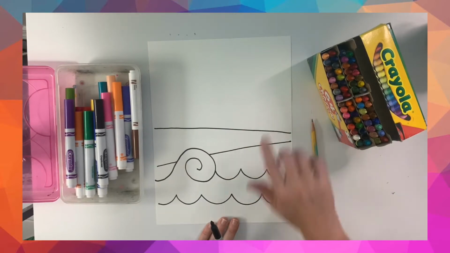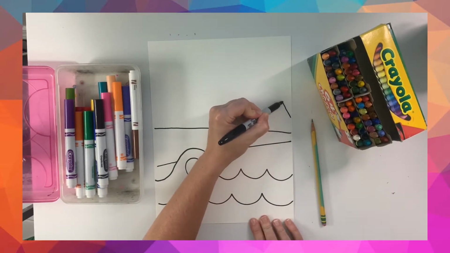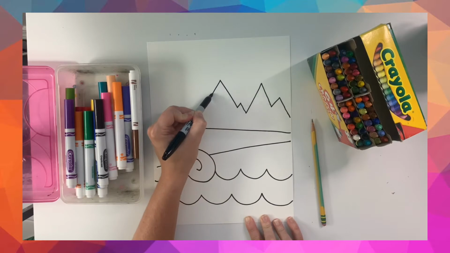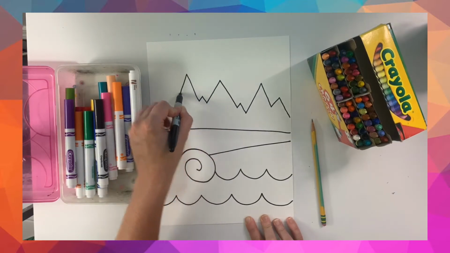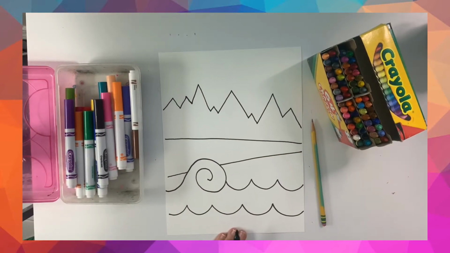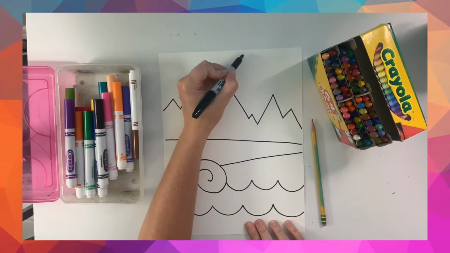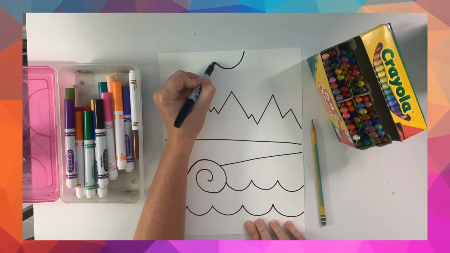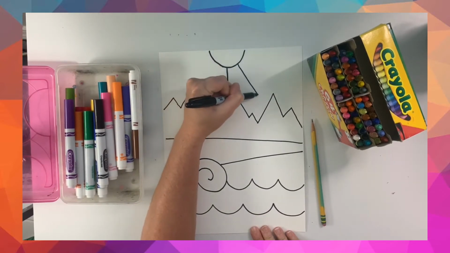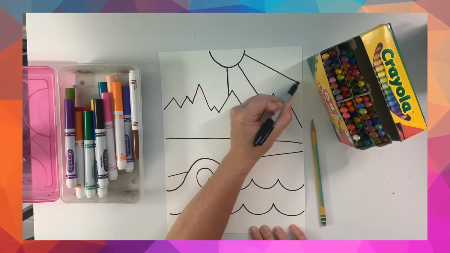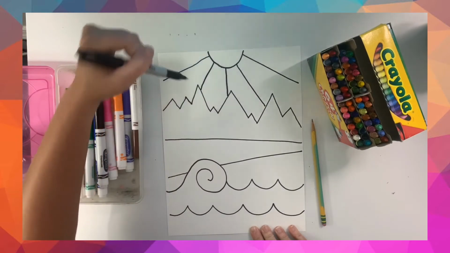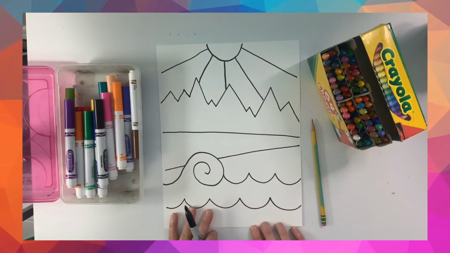Behind my grass, I would like to go ahead and make some mountains. These are going to kind of be a zigzag going up and down. In the sky, I'm going to go ahead and make a sun. I'm going to put my sun at the top today. And I'm going to make some rays coming out of the sun. You could add some clouds. Your picture could be at nighttime. It is totally up to you.